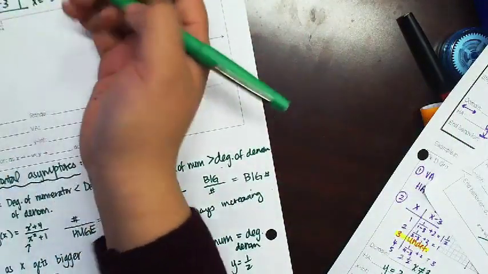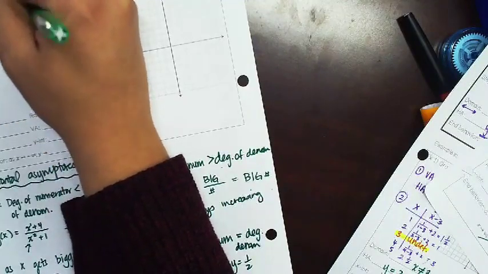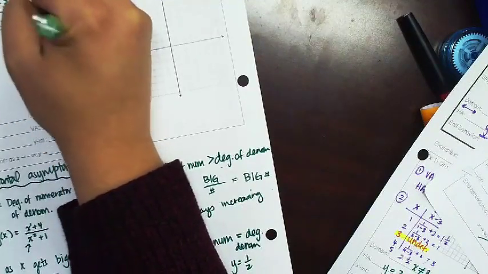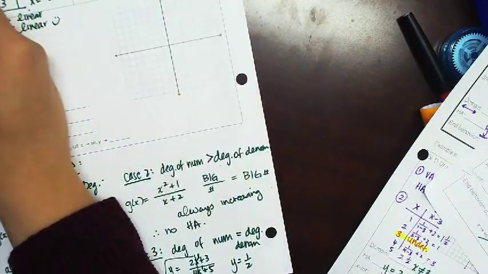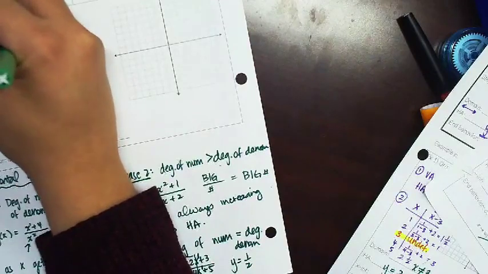For the graph, in this case, for now we're going to try to stick to linear over linear. Whenever you have linear over linear, we are friends. Everything's nice. So, example 1. Well, step 1. Let's find the vertical asymptote and the horizontal asymptote.